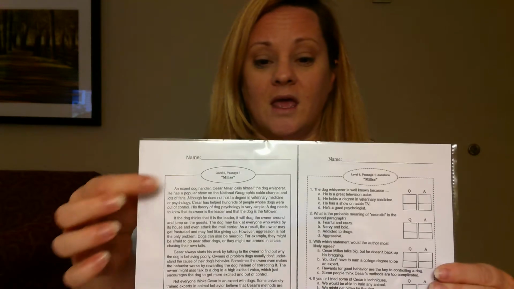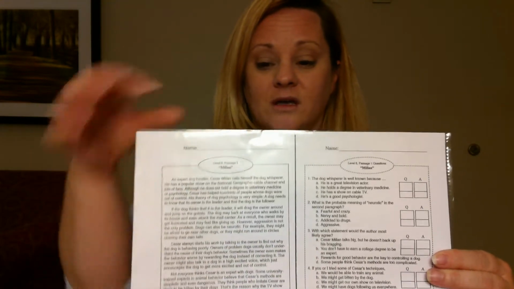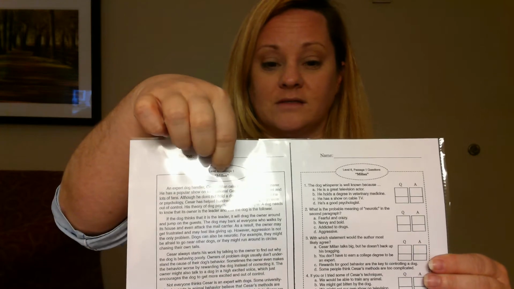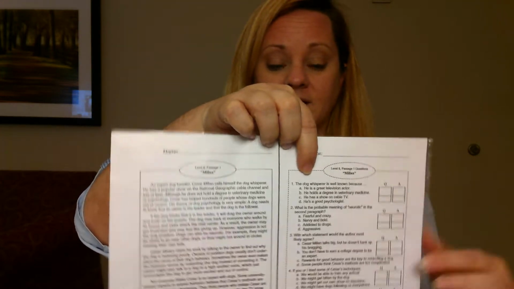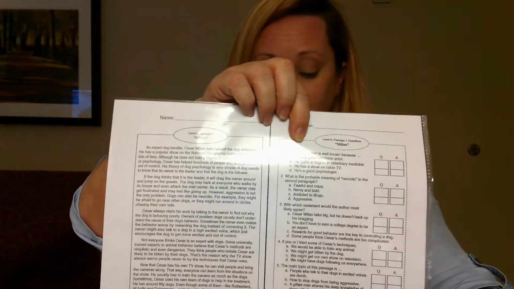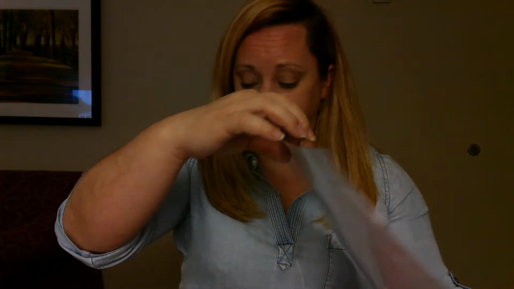Okay, so you'll be given several pages. You're going to be given a reading passage page. It has the reading passage here. It says the level and the name of the title here. And then it has the questions that go with it on the other side of the page. And the other page you're going to be given is your inference answer sheet.